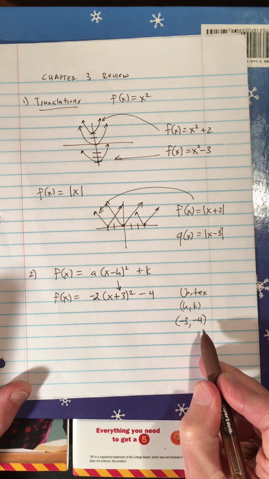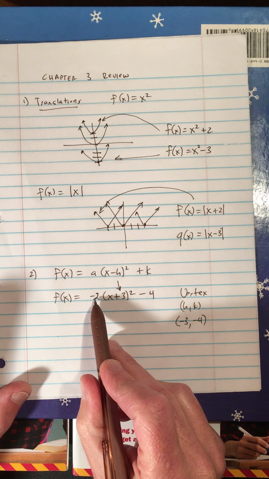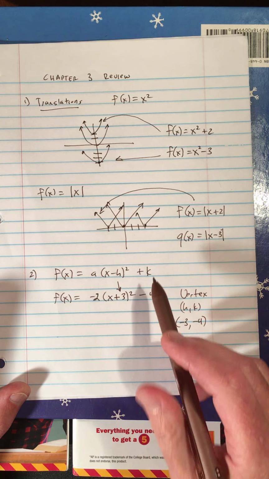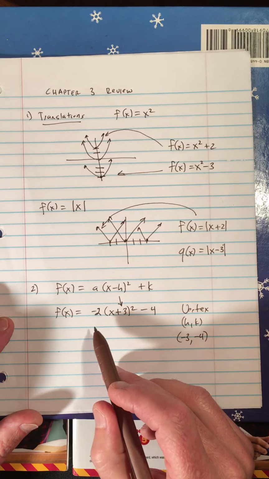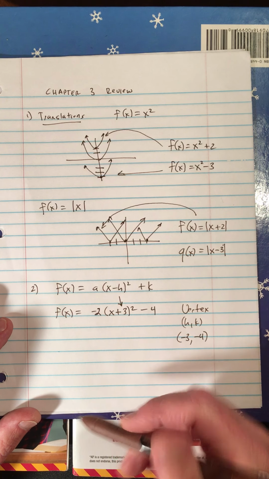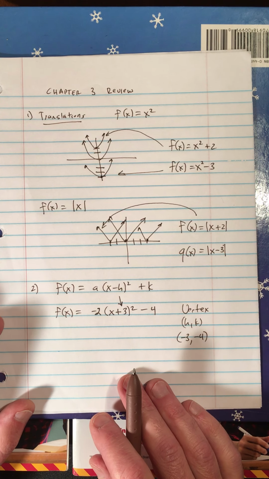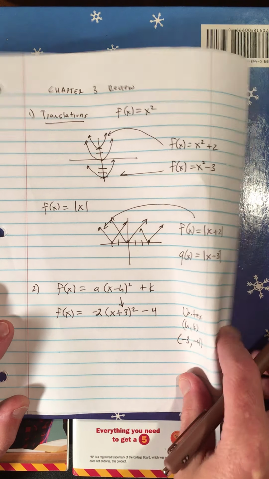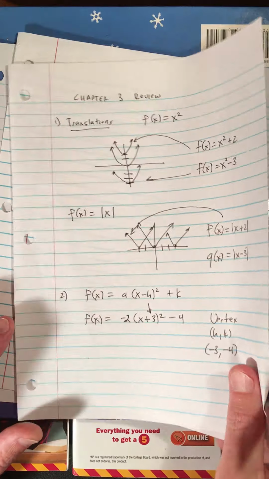Here's the vertex. Does this open up or down? Well, it's negative in the front. So normally quadratics open up like this. If you have a negative, what it does is it'll make the quadratic open down. Okay?